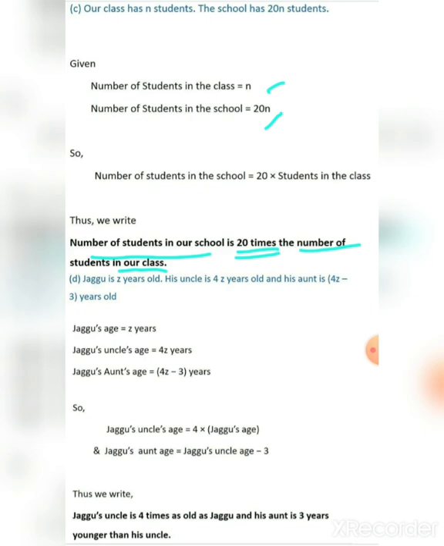Then, Jagu's age is Z years. Jagu's uncle's age is 4Z years. Aunt's age is 4Z minus 3 years. So Jagu's uncle's age is 4 into Jagu's age, and aunt's age is Jagu's uncle's age minus 3. So the final statement will be: Jagu's uncle is 4 times as old as Jagu and his aunt is 3 years younger than his uncle.